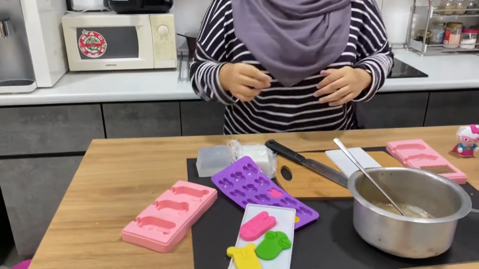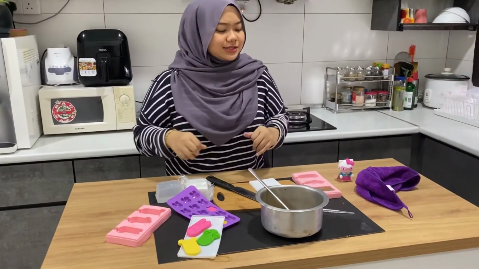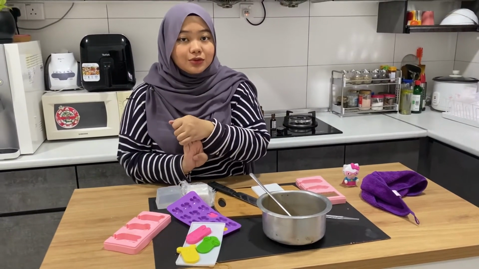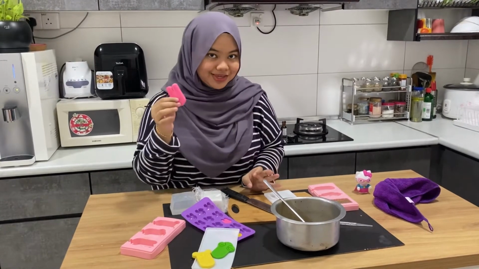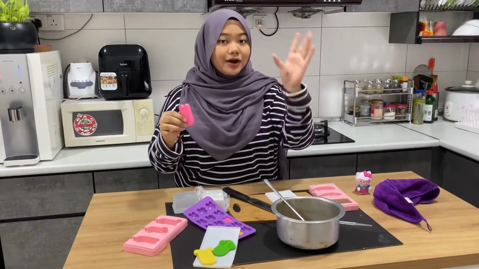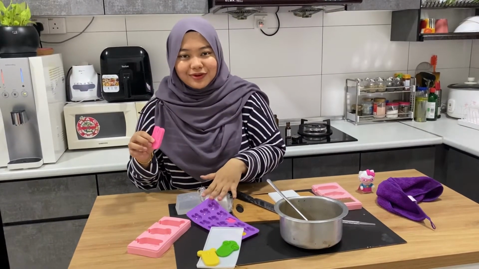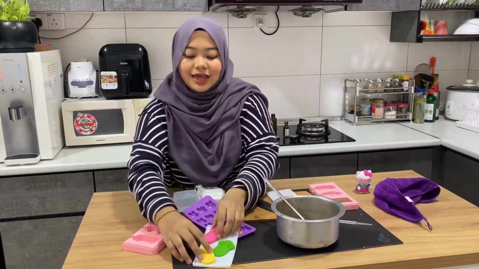Okay, now you have your own personalized soap. We are done. Let's do a bit of recap. There are 4 simple steps in making the soap. Melt the soap bar, add food coloring and fragrance oil, pour it into the mold and take it out from the mold. And there you have it.